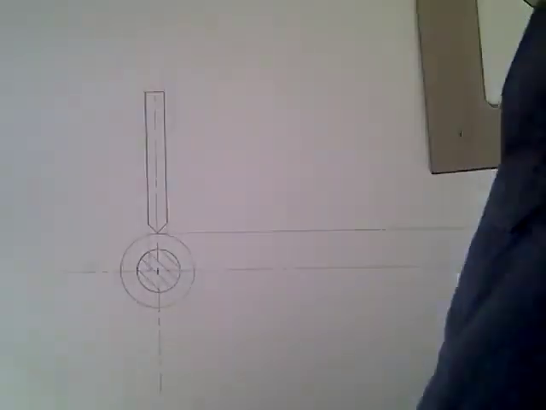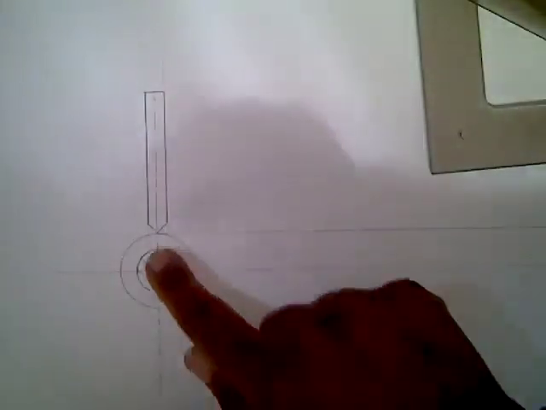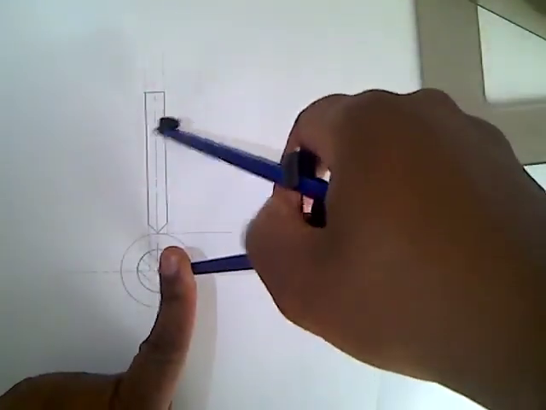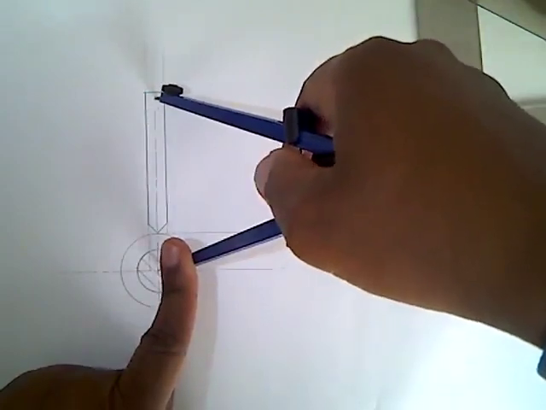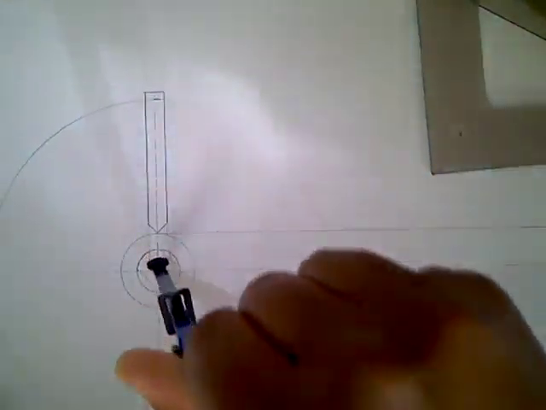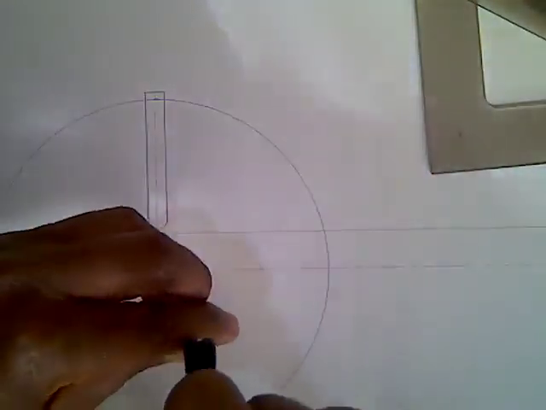That is my 65 millimeters, from the center, the minimum distance, to the total height where it will rise. Then I will make my circle, very faintly, as a construction.